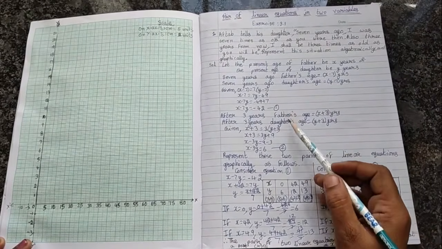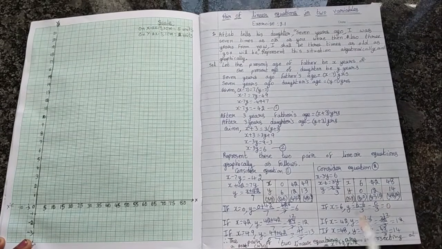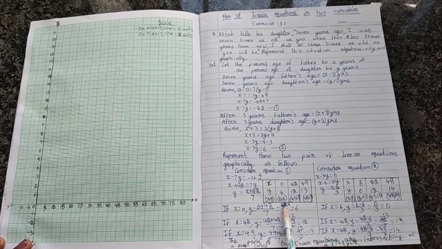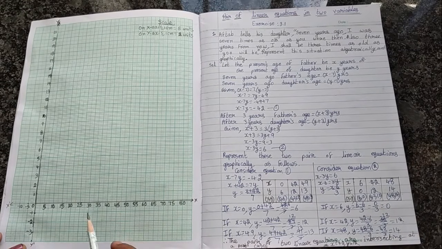We know equation 1, equation 2. Using these two equations, we have drawn two tables, right? So let's draw the first line equation. That is, take the coordinates here: 0, 6, 42, 12, 49, 13. And in this box, 6, 0, 42, 12, 48, 14. So now look here, children.